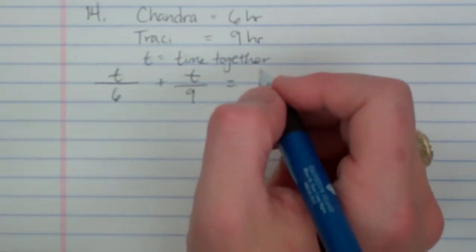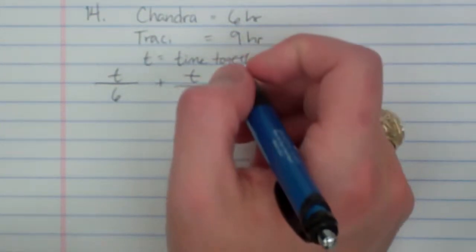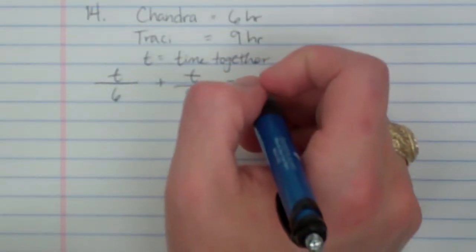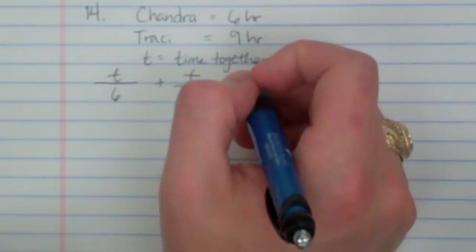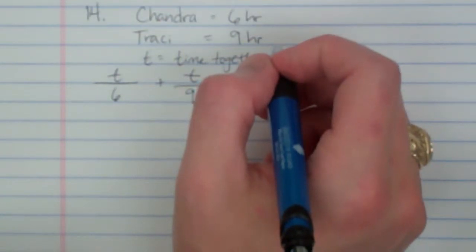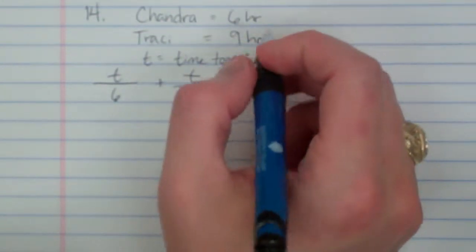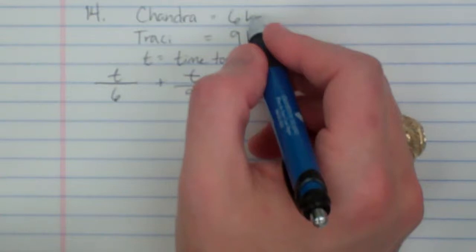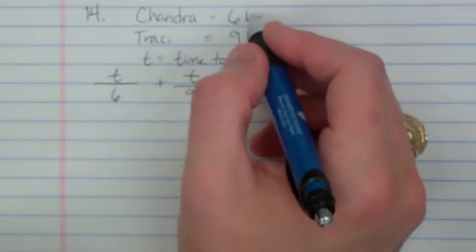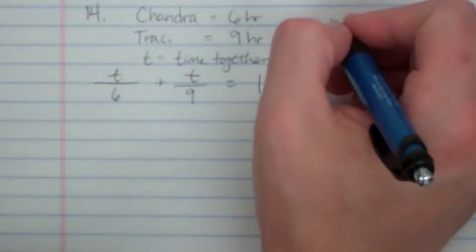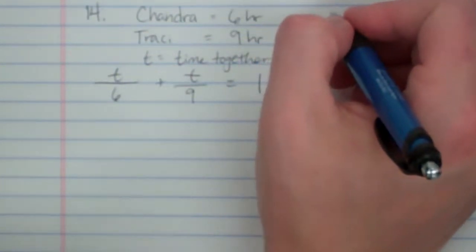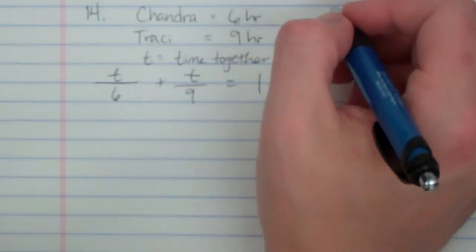Now, the mathematics behind this is a little complicated to understand, but it's not impossible to understand. Basically, what we're saying is that if it takes Chandra 6 hours to do something, then in 1 hour, she will have 1/6 of it done. In 2 hours, she would have 2/6 of it done.